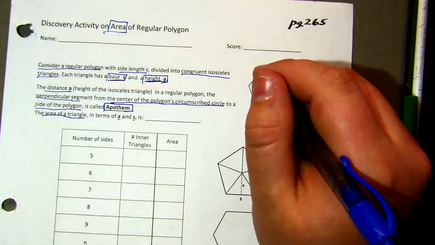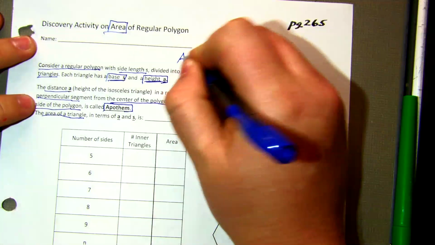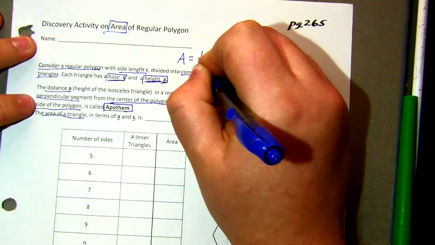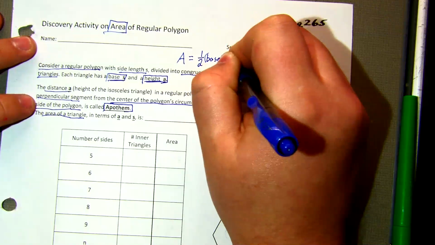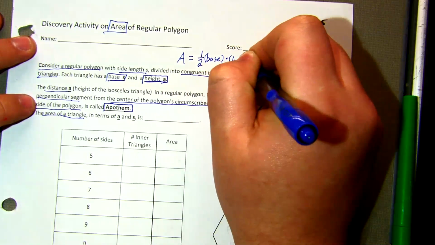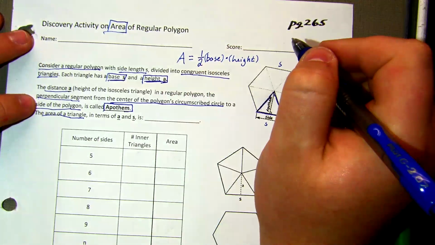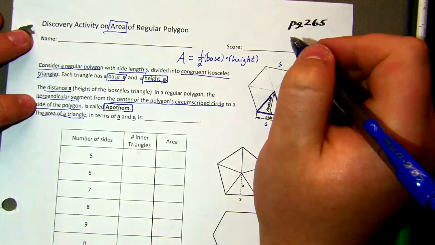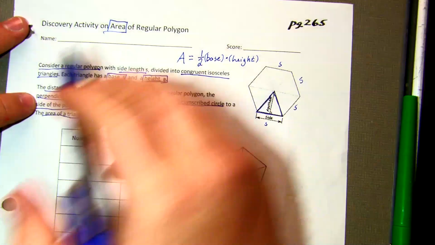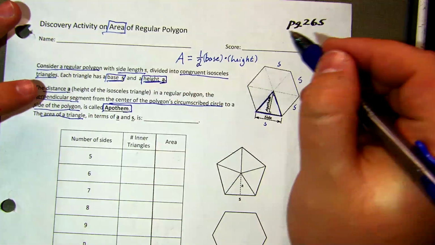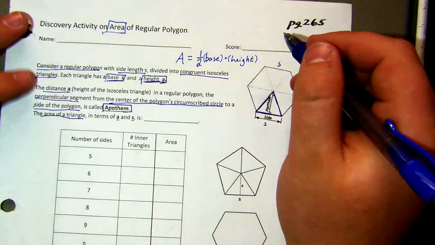Yeah, awesome. So the area formula we're looking for is area equals 1/2 base times height. Okay. So looking at our problem statement, what variable did we assign to our base? Look in these first two paragraphs here.